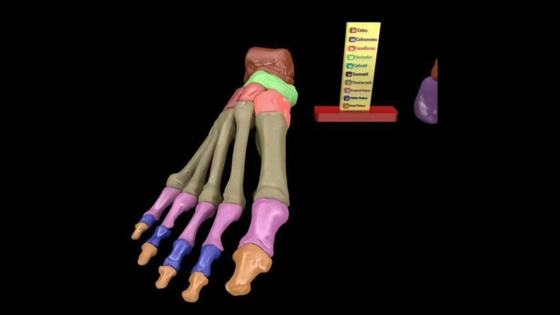Otherwise known as toes, the phalanges of the feet make up 28 out of 56 phalanges found in the human body. 3 phalanges per toe, with the exception of the big toe, which only has 2. There are 14 phalanges found per foot.